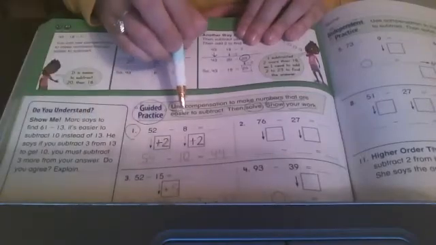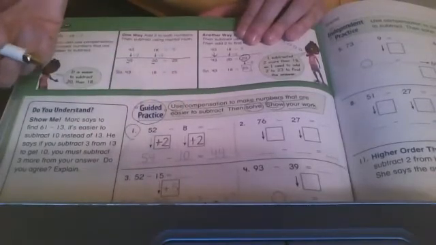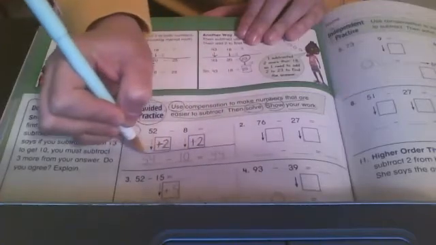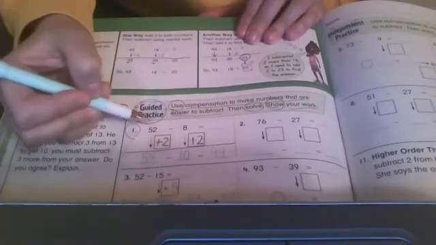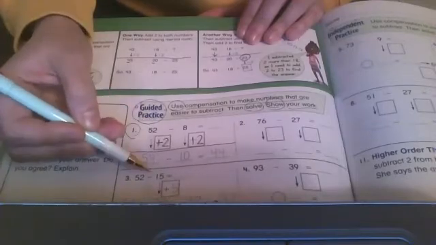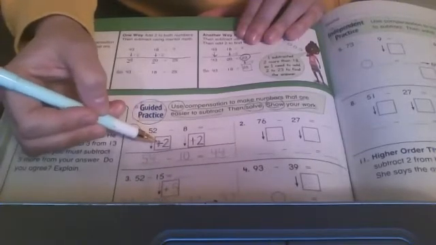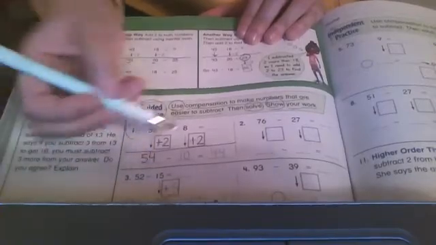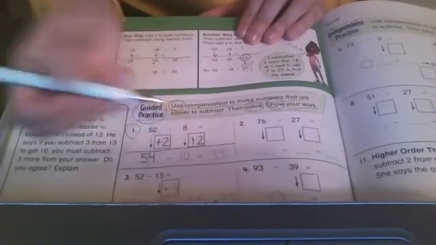Now, the step that we take that they don't tell us in the book is to put a big line under there. Big line. There we go. Now we're going to continue from top to bottom. So 52 plus 2 more gives me 54, and 8 plus 2 more gives me 10.